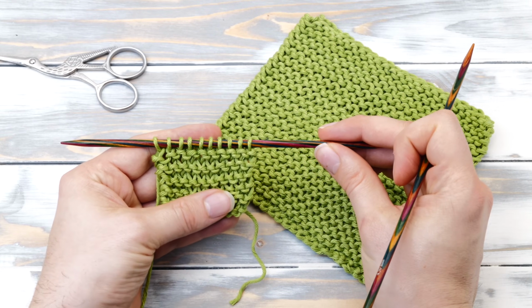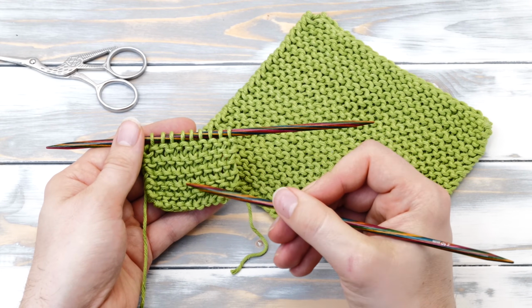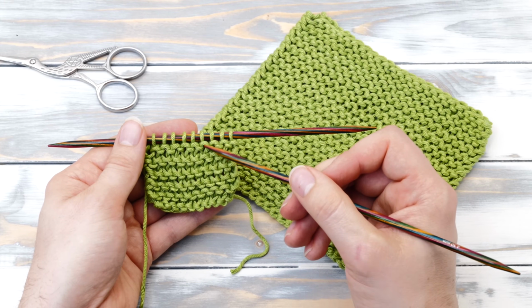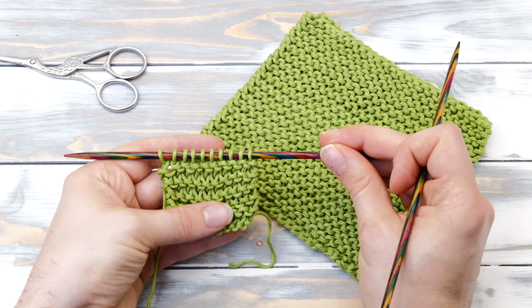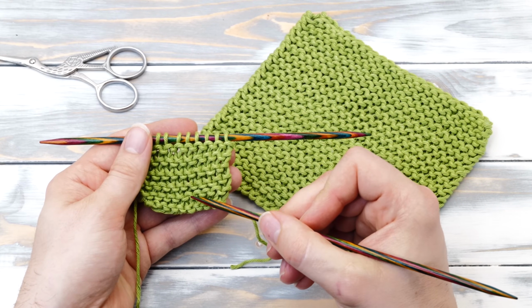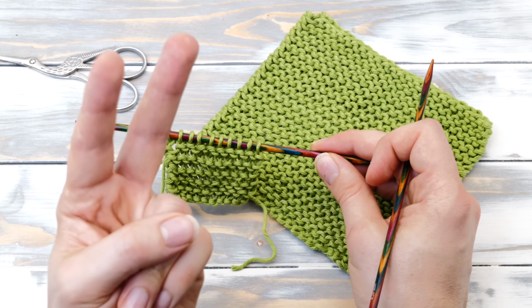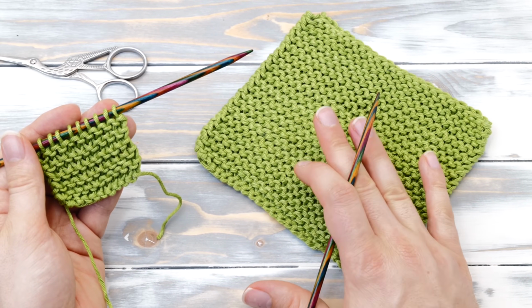Maybe you're currently knitting a pattern and you lost track and now you need to figure out if you already knit enough rows. Well, in garter stitch counting is super simple. You just have to count the ridges and multiply that number by 2. Let's zoom in a bit.